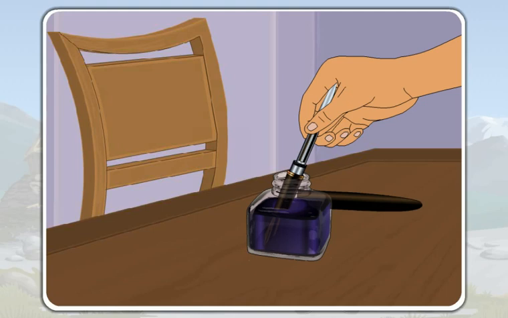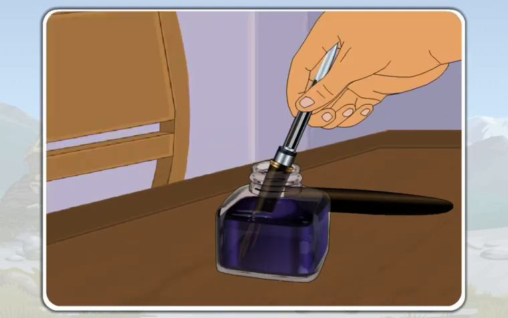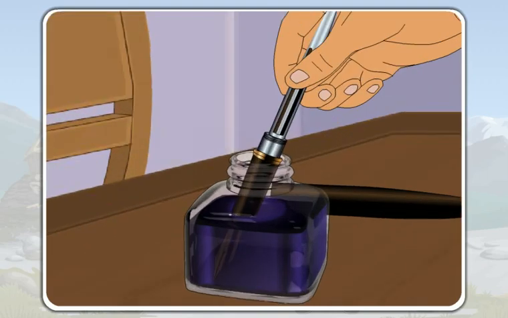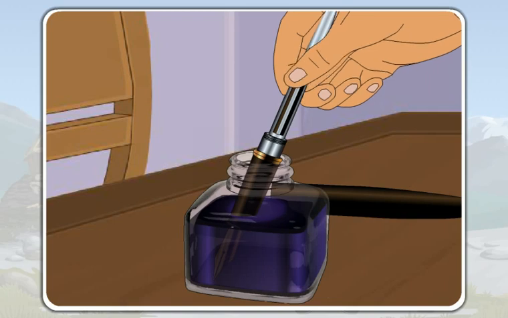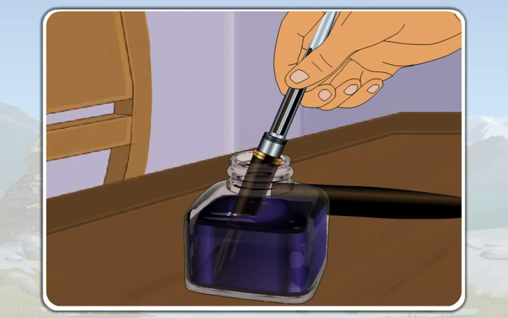Students, now look at this fountain pen. Let us press the rubber pouch of this pen. When you press the rubber pouch, you push out the air from the rubber. Look, the air bubbles are coming out of the ink pot. When the air inside the rubber pouch goes out, the rubber pouch shrinks.